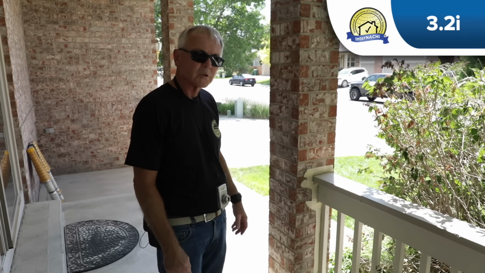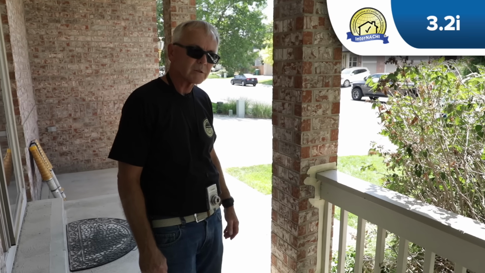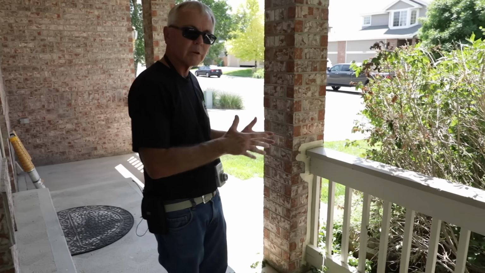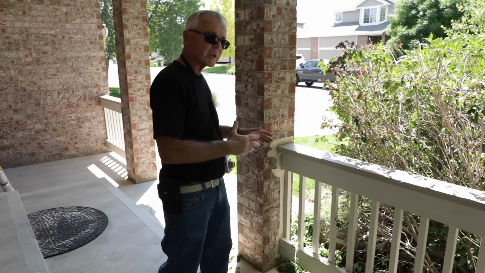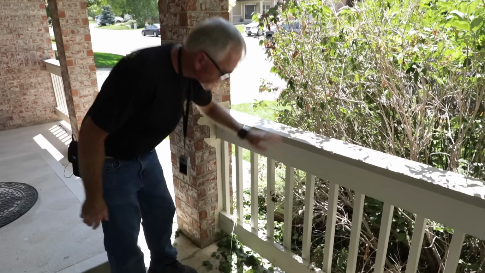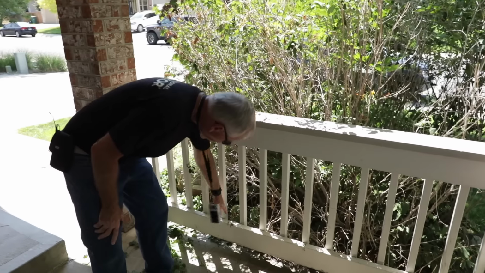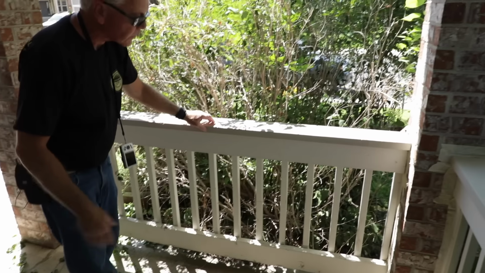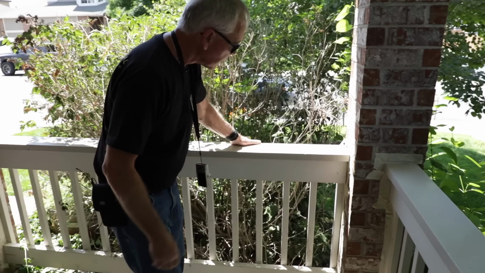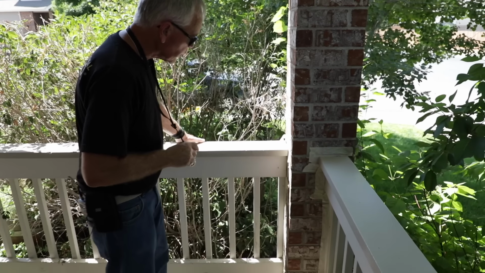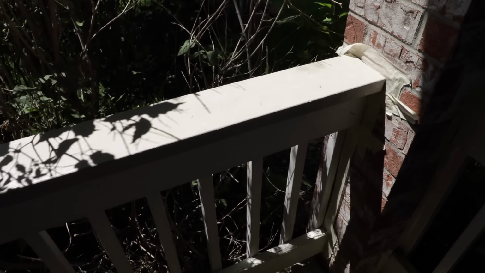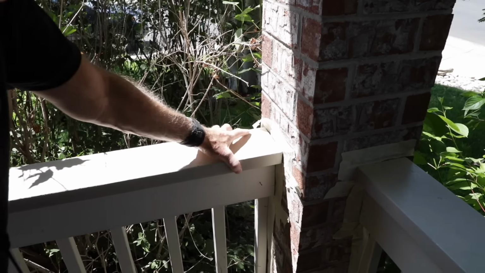Okay, we're going to move on to railings, guards, and handrails. And the only railings we have on this particular house is out here on the front porch. So I'm just going to go ahead and check these to make sure they're not loose, that they're good and secure. Got some peeling paint there. I'm going to roll that in with part of my maintenance recommendations. However, I do have a loose railing here right up against this brick column. So I'm going to recommend that gets secured.